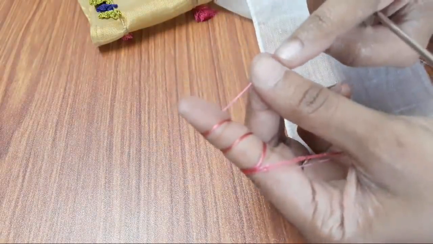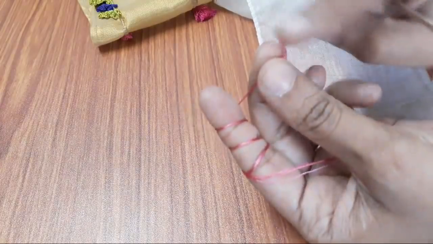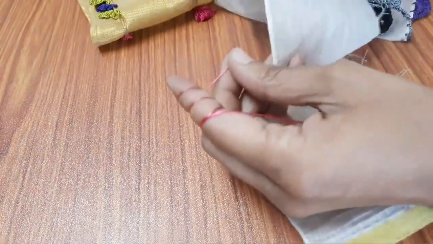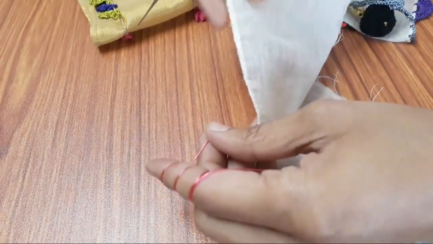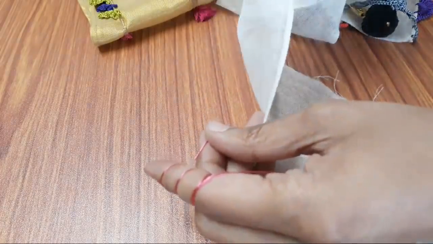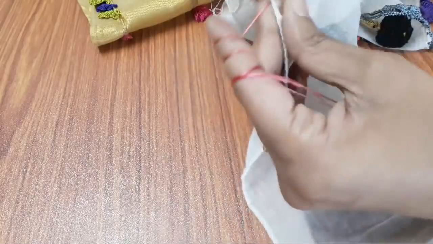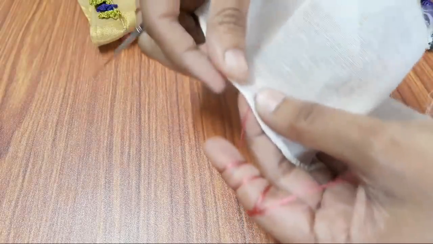Hold the knot using these 2 fingers, and I'm going to start with the right side of the facing on top. So this is the wrong side. This is where the knot will be fixed. So this is how I'm going to start.